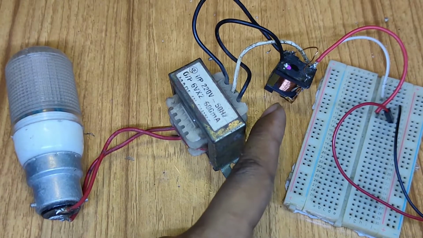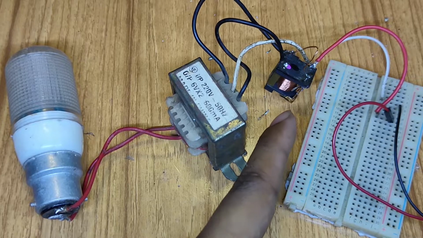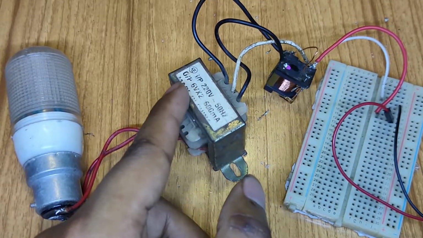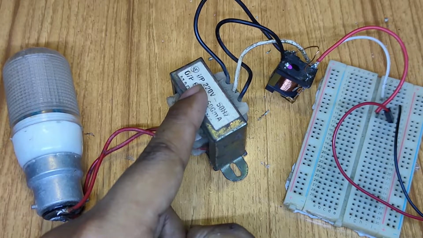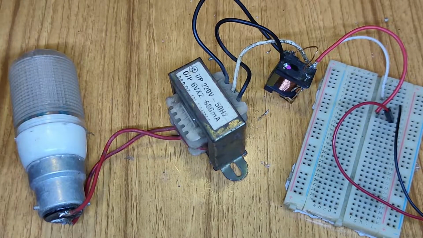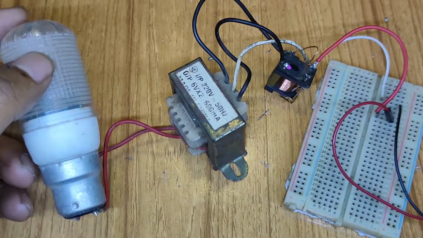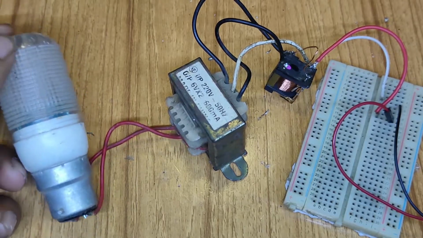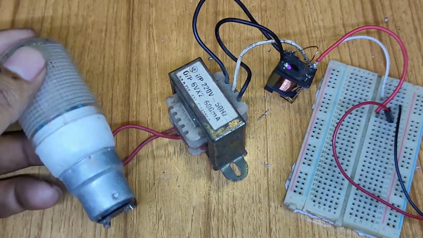This relay can operate at 12 volt, essentially 5 volt to 12 volt. Not necessarily 12 volt or 5 volt, because my transformer's load is so low, because this is 600 milliampere only. This kind of transformer is preferable for small appliances. This is a 5 watt appliance. I'm going to test for this video whether this appliance is working or not.